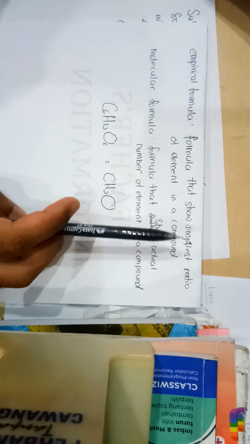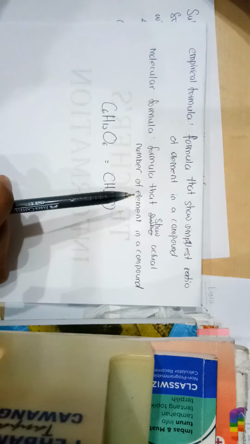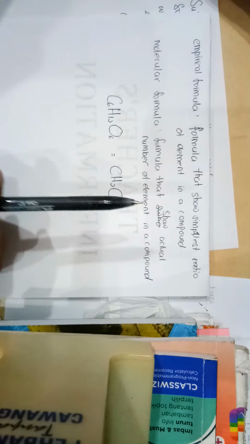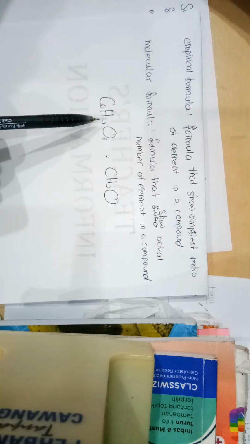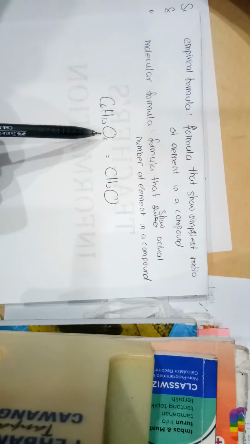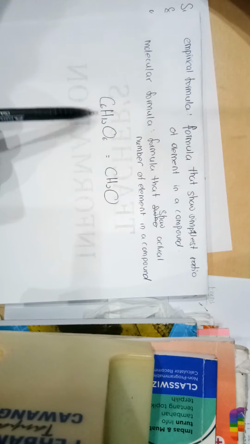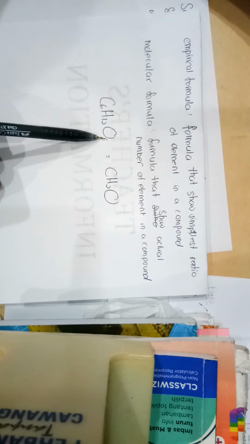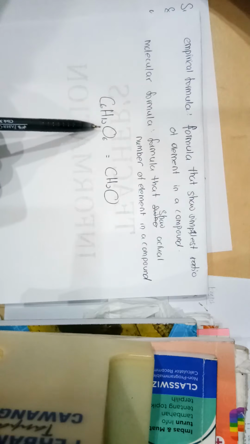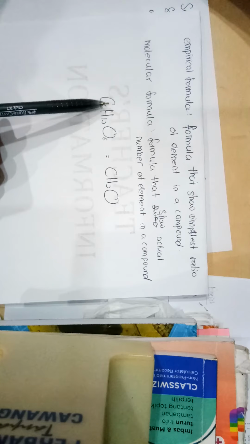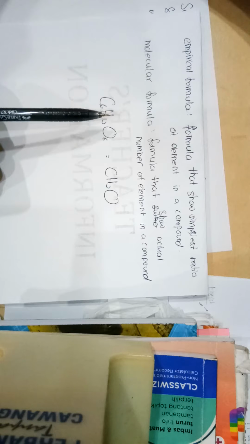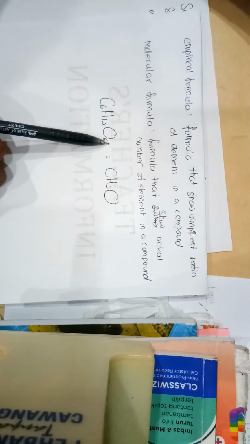For empirical formula, the keyword is simplest ratio. For molecular formula, the keyword is actual number of elements. Here I am giving you C6H12O6, which is glucose, and from this structure you know that you have 6 carbon, 12 hydrogen and 6 oxygen. You call this the molecular formula, because in the structure you know the actual numbers: 6 carbon, 12 hydrogen and 6 oxygen.